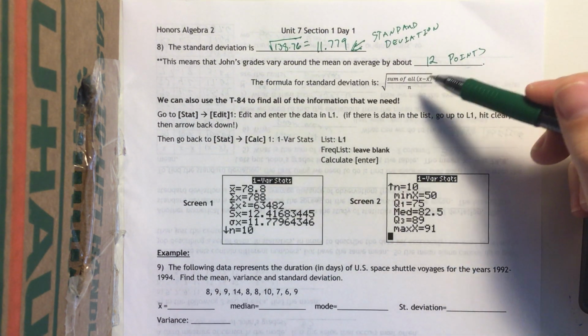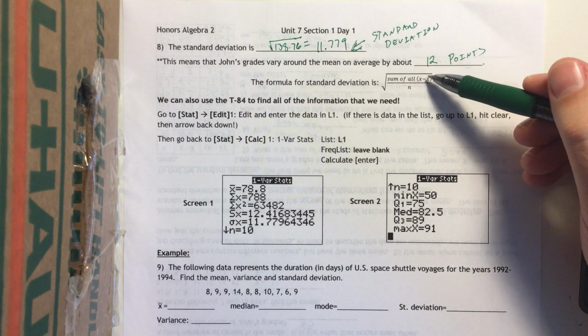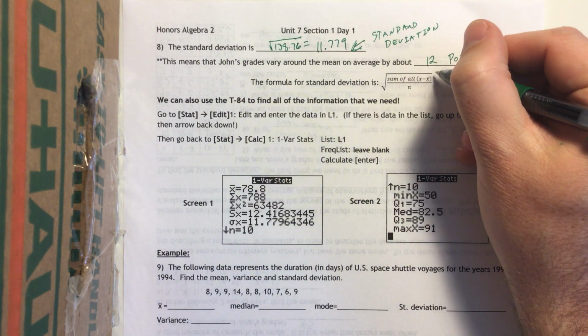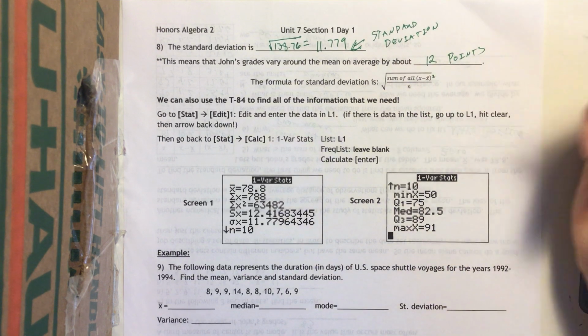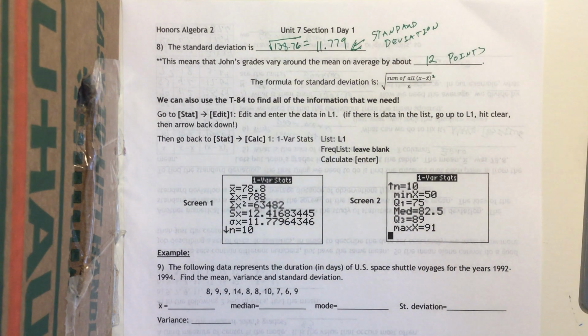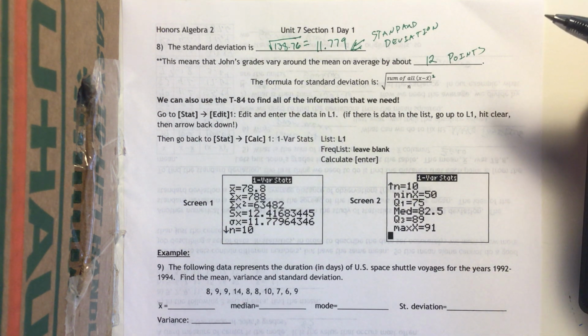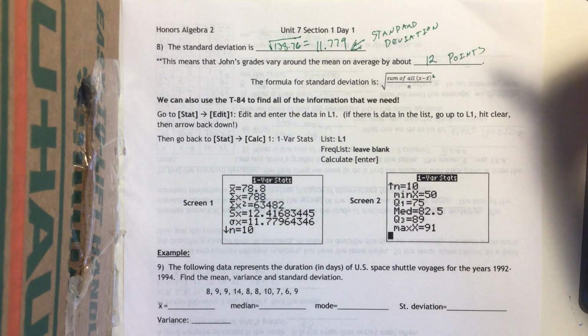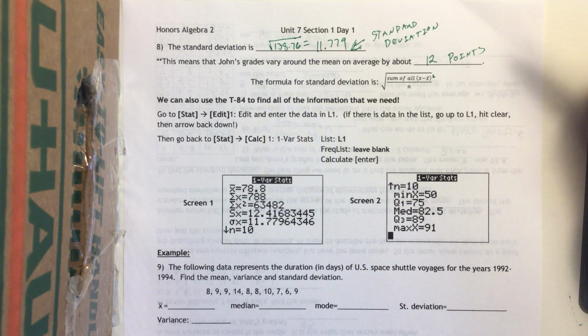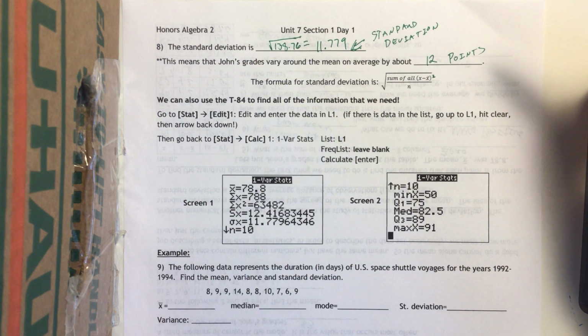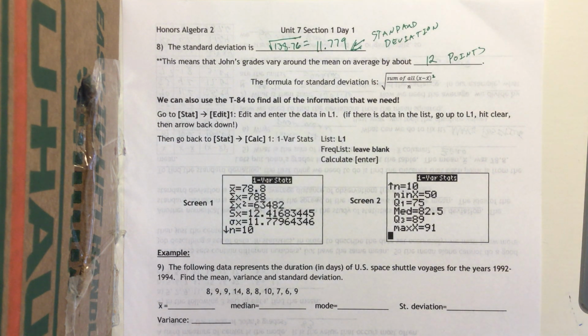And again, the formula for standard deviation is the sum of all x minus x bar, there should really be a little squared right here, over n, and then the square root of that. Okay, we're never going to do it like that again. We are going to use the TI-84 calculator. If you don't have a calculator, you can find something online. Just type in finding standard deviation of data, and you'll be able to find something on any website that would probably be able to do this for you.